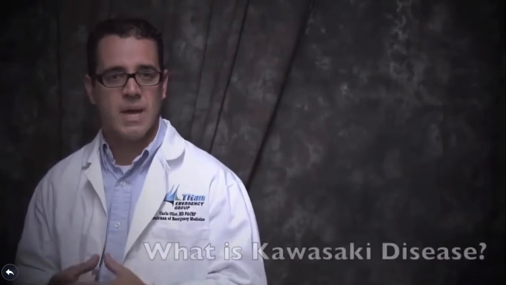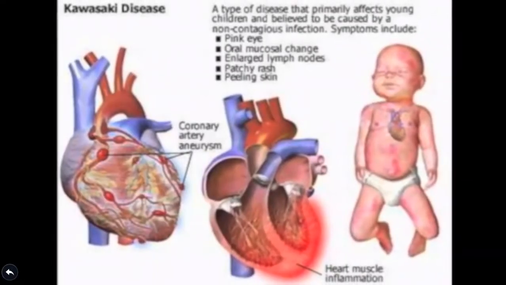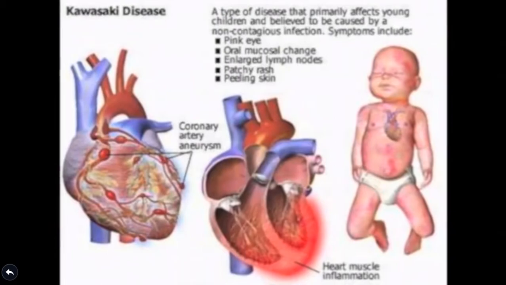But what is Kawasaki disease? It is an inflammation disease of the blood vessels, medically termed vasculitis, but also the lymph nodes, mucous membranes, and even the heart. The cause is unknown, but we believe that the trigger to the development of this condition is exposure to an infectious agent. Kawasaki disease is not a hereditary condition.